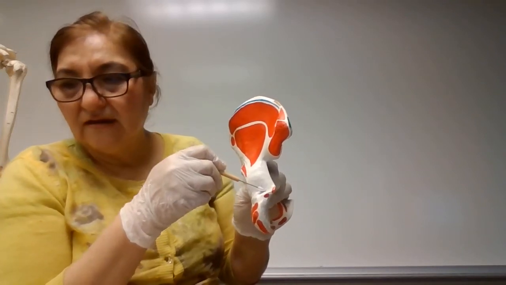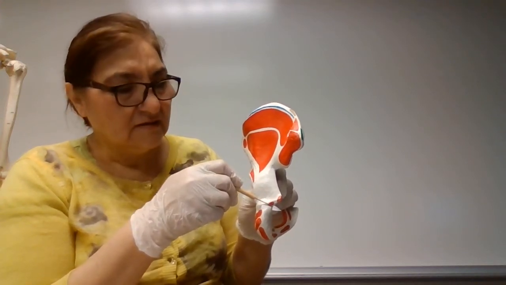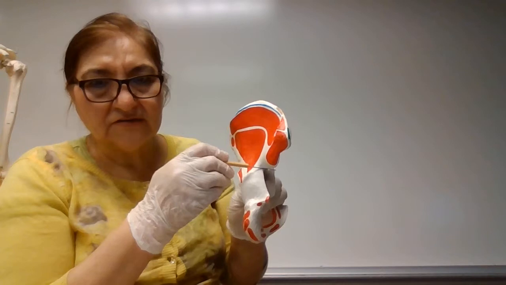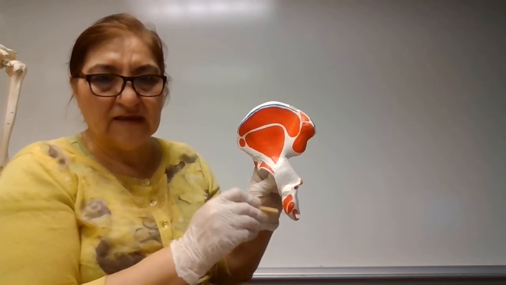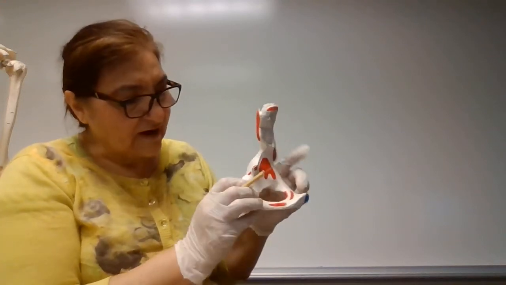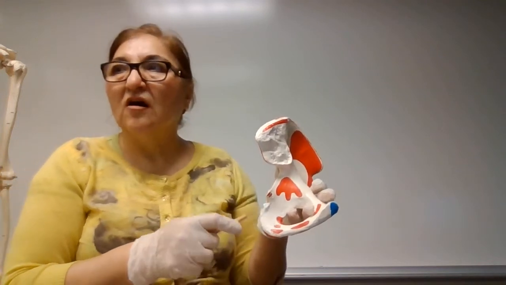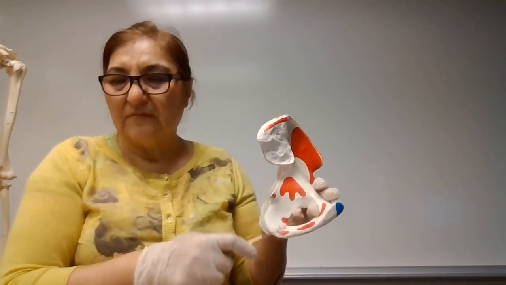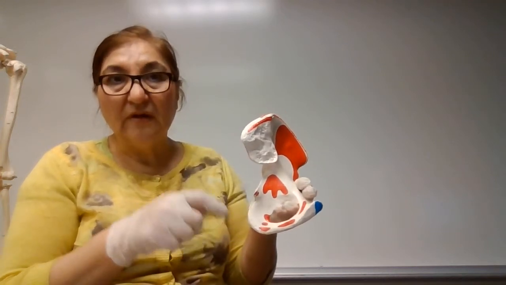That's the greater sciatic notch, and that's the lesser sciatic notch. And then you see the ramus. Ramus means hallway. This is the ramus of the ischium, which belongs to the ischium.